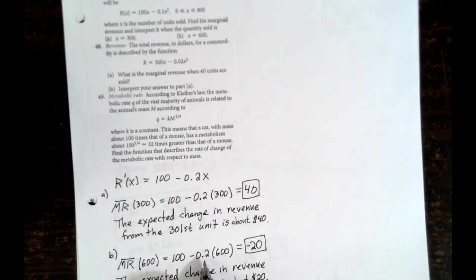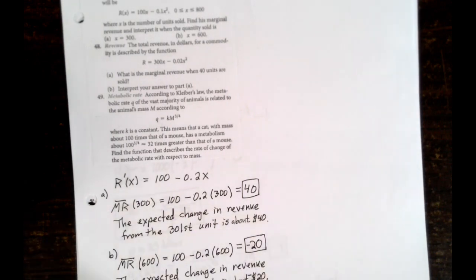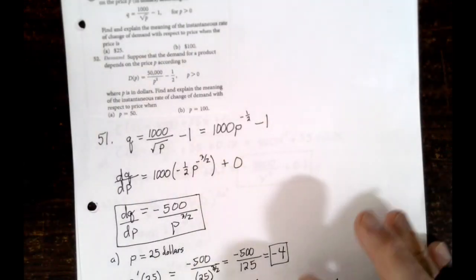Plug 600 into the function, and that's the expected change in revenue from selling the 600th unit. And notice it's -20. You're actually losing revenue from selling the 600th unit.